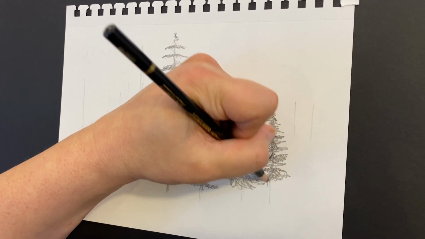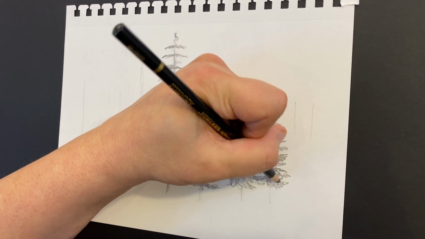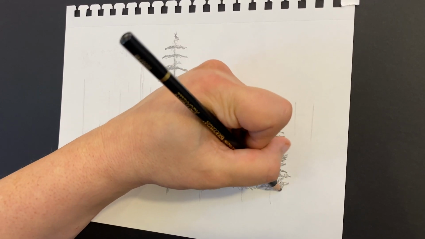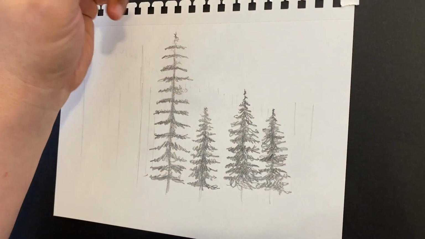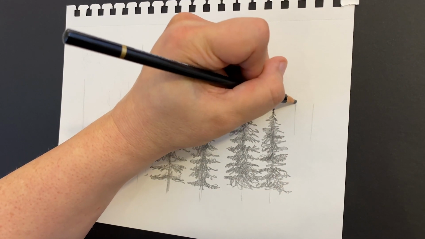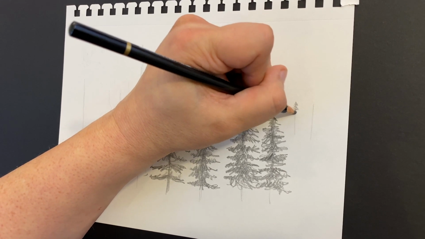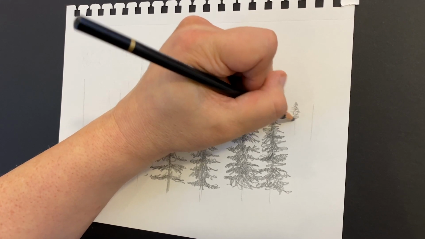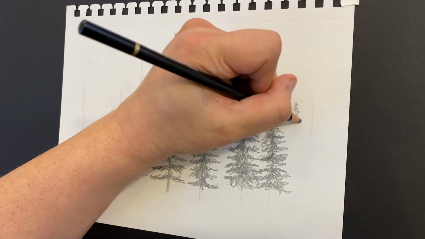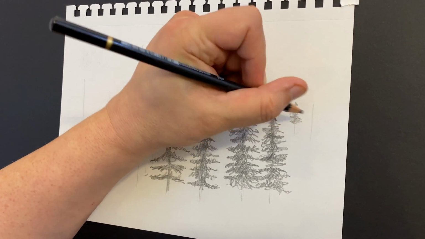The sketching that I want to do today, though, is kind of a step up from just doodling. Lots of times when I'm doodling, I'll make a whole bunch of trees in a row, and then sometimes I even make a mountain range that's behind them. And it kind of looks like Alaska.